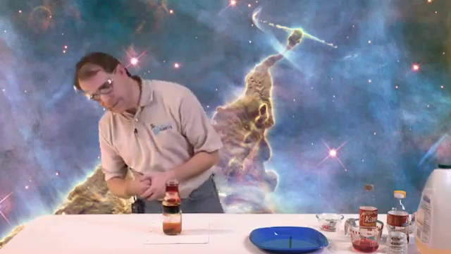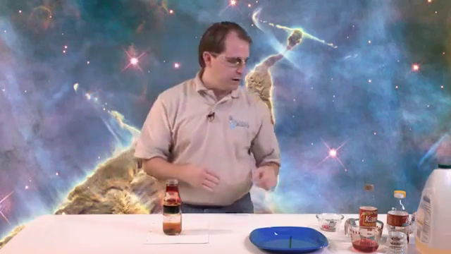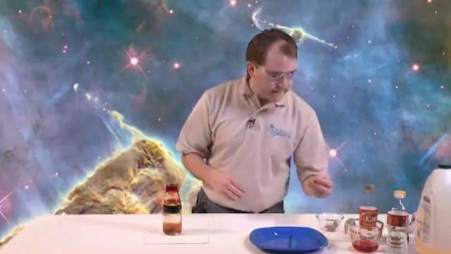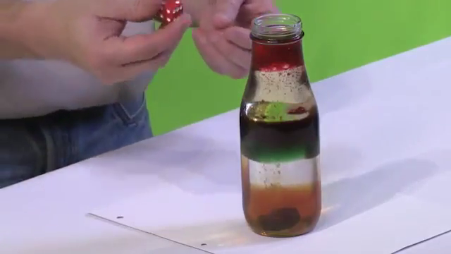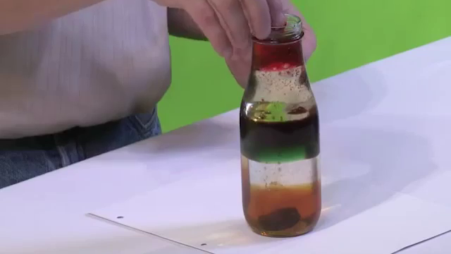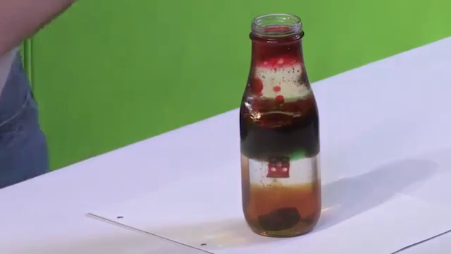And that's why the rock goes down there. And it kind of mixes things up along the way. Let's take a die. This is a regular old die that you get out of a board game. Let's gently drop it in and see where it goes.